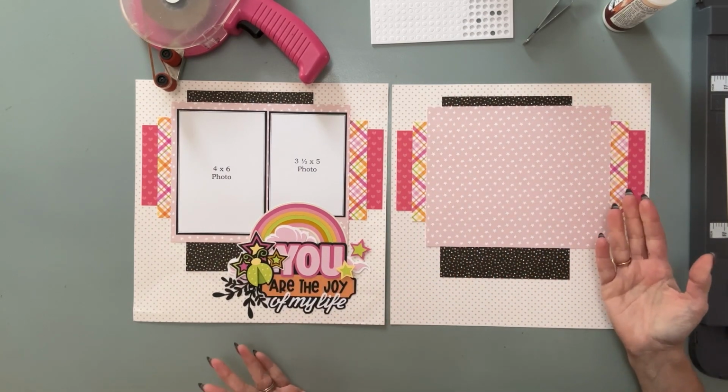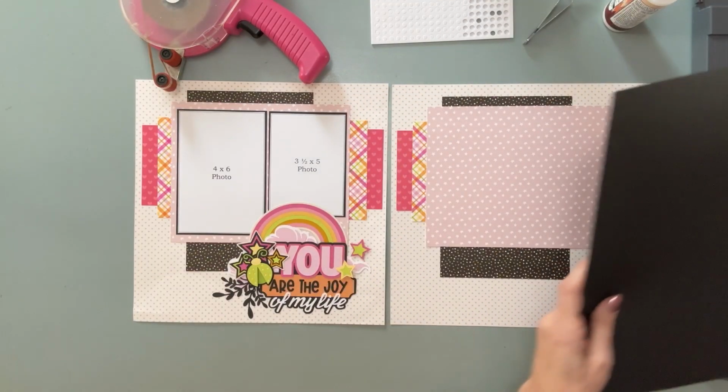Now the next thing I'm going to do is cut my photo mat. I always say that's up to you. If you want to skip this step, we can go ahead and get all of our elements together. If you don't know exactly what photos you're going to use or how they're going to be placed, you're welcome to wait on this next step. But for the sake of the sample, as always, I'm going to go ahead and cut my photo mats.